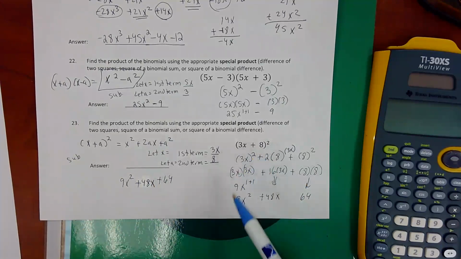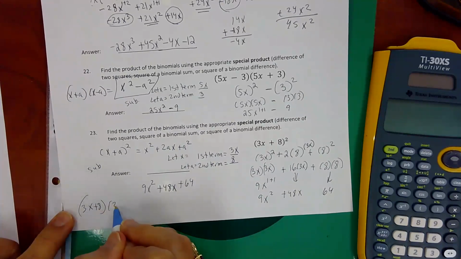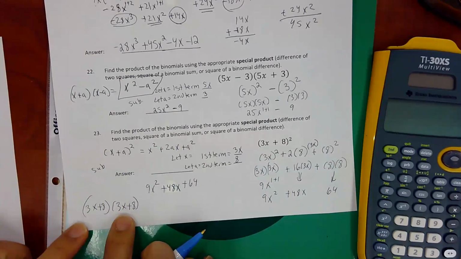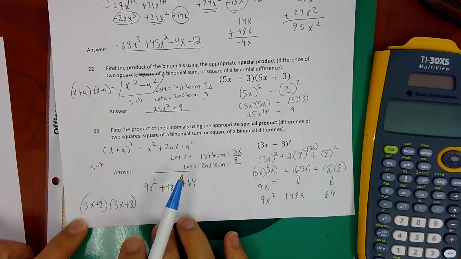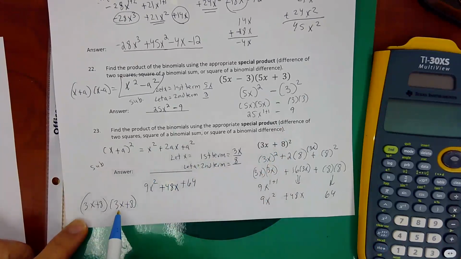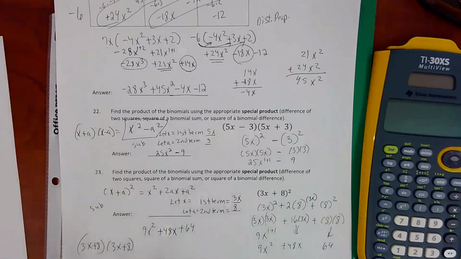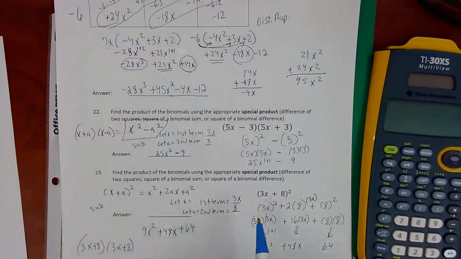This problem can be done like, if you do 3x plus 8 times 3x plus 8, you can use the box method or FOIL or distributive property. But for these, they're saying it's faster to do a special product. And so they don't want you to use that here. On the other problems, like 21 and 20, you could do that. But not on these. These you have to use the special product.